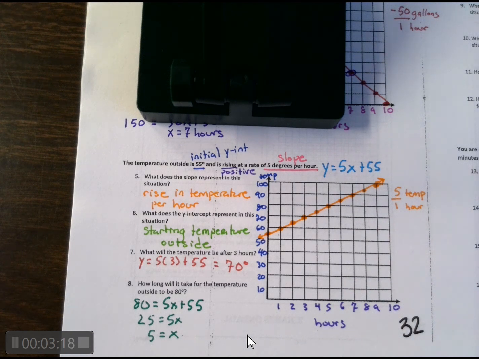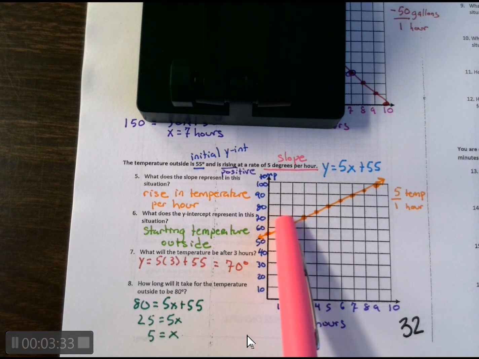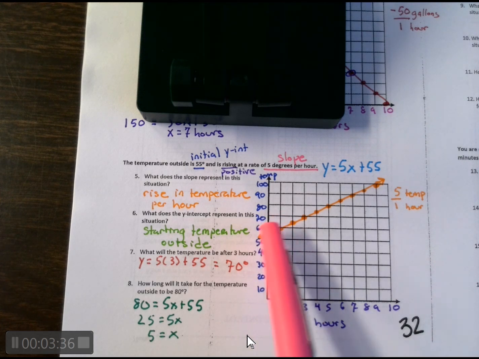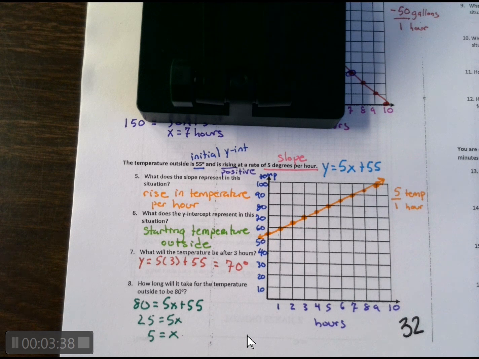Okay. Alrighty. And we can check our answers for number 7 and number 8 to make sure that we graphed it correctly. So for number 7, if we go to after 3 hours, so if we go to 3 hours, we should go up and it should be at 70 degrees. And hey, look, it is. So we know we did that one right.